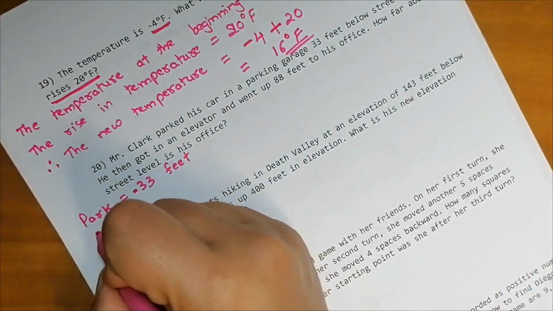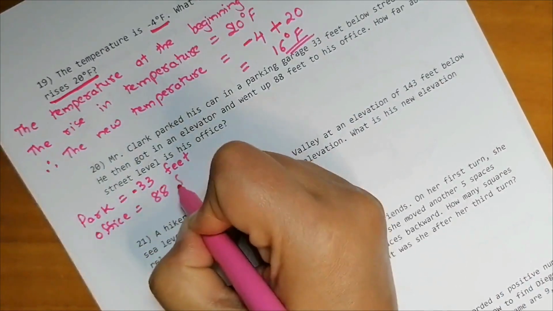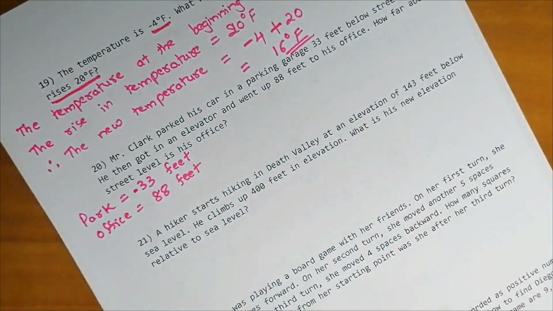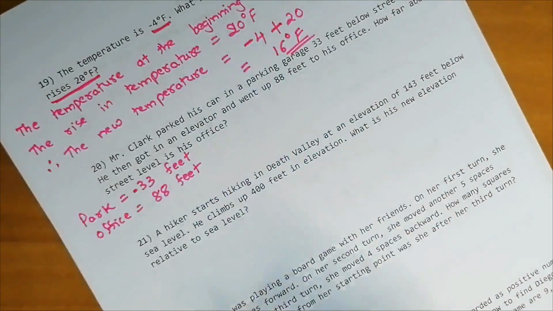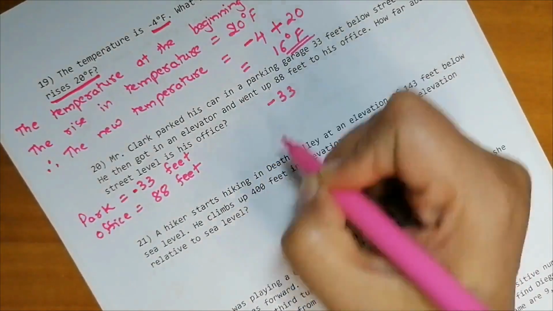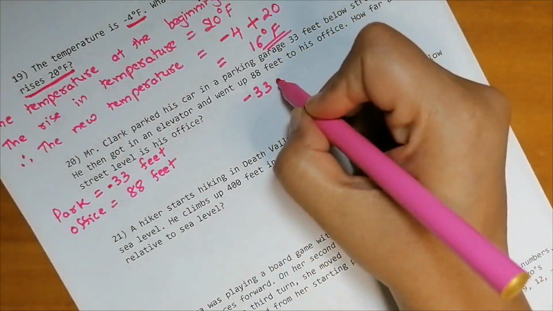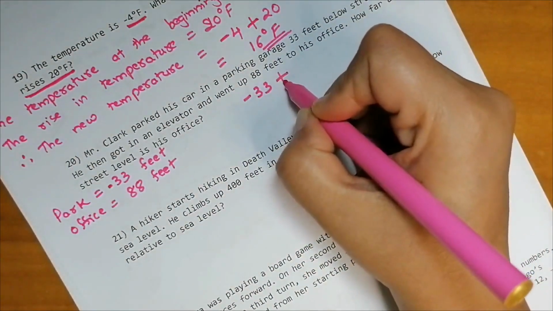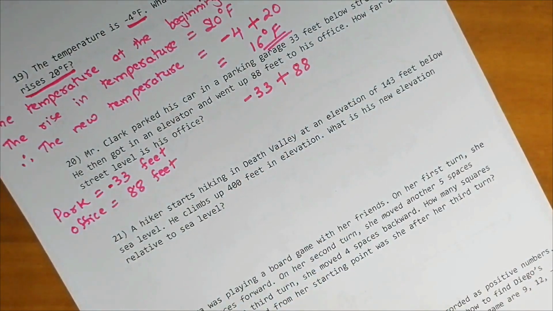How much high did he go? 88 feet. How far above street level is his office? So he was at minus 33, where he parked his car, and then he's going up, he's adding 88 feet.